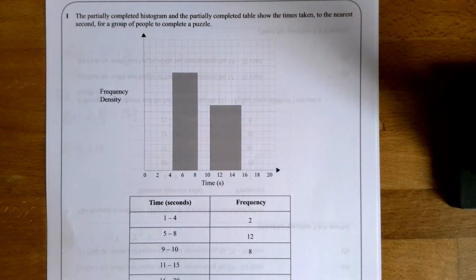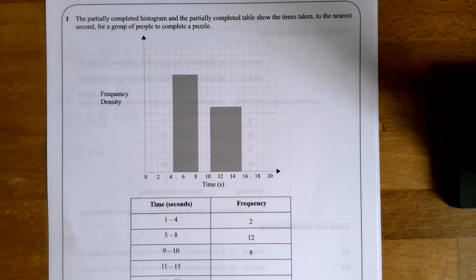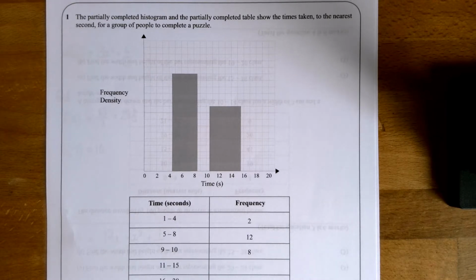Okay, good morning. No new content over Easter, I'll focus that. But I thought we'd just do a couple of revision videos on statistics. And this morning I'm going to do some histograms stuff. And I've attached the Maths Genie questions and answers. And I'm going to go through a couple of them now.